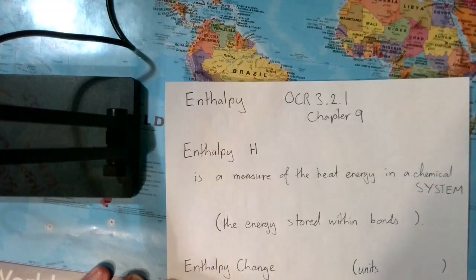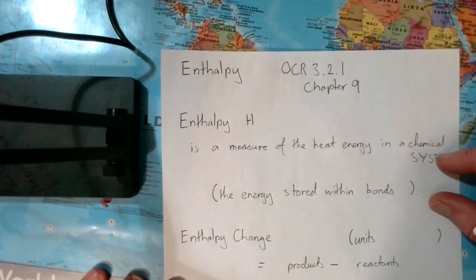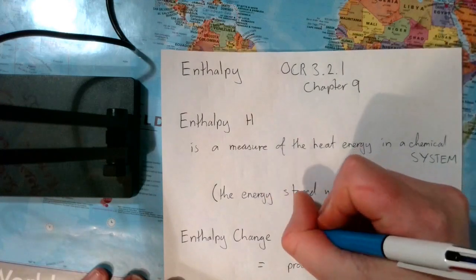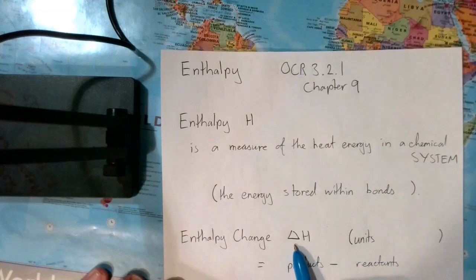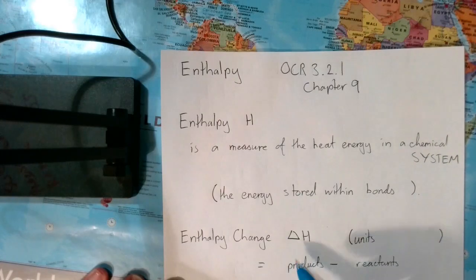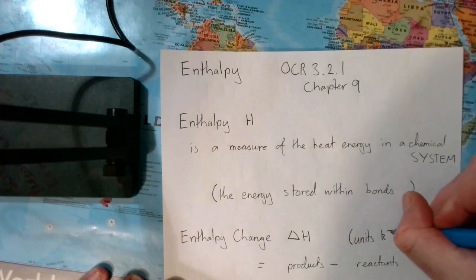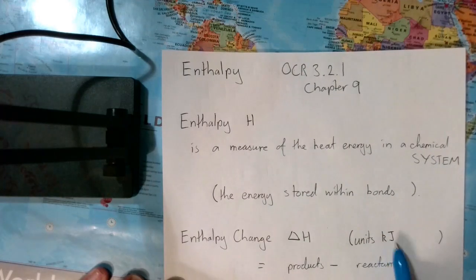We, unfortunately, aren't able to just measure the enthalpy in something. I couldn't give you 1 mole of coal or carbon, or anything, and ask you how much enthalpy it's got. But what we can do is look at the enthalpy change that accompanies a reaction. So the symbol for that is delta H. This triangle is the Greek letter delta, or D. And the units that we measure these in, because it's energy, are joules, but it's often quite a large amount of energy, so we're going to use kilojoules.